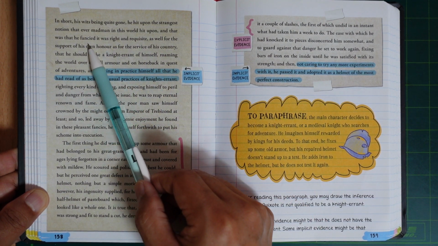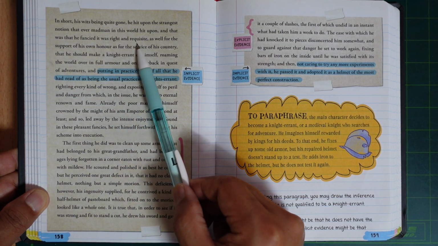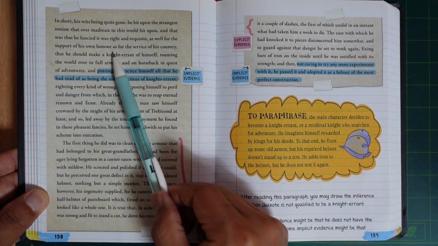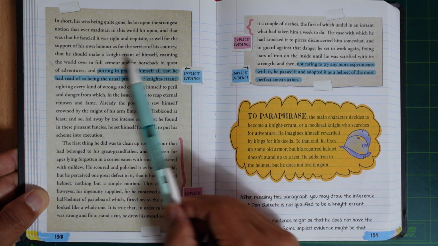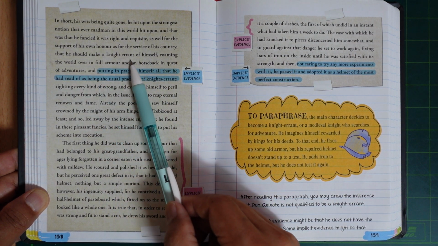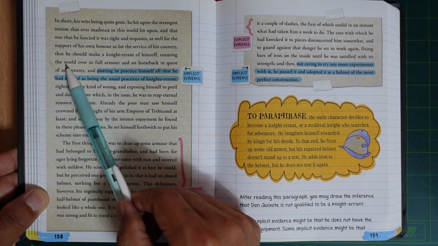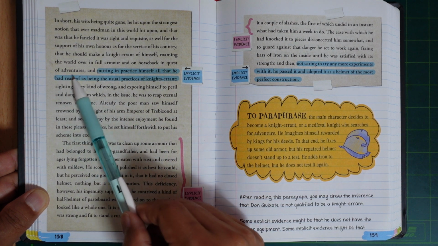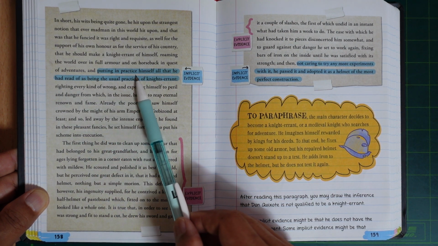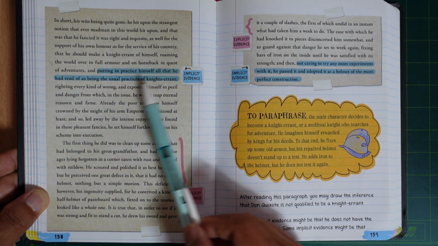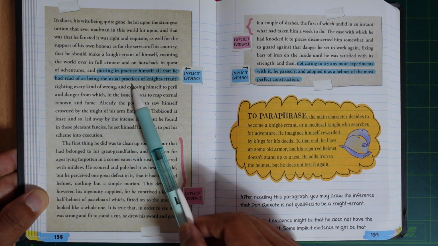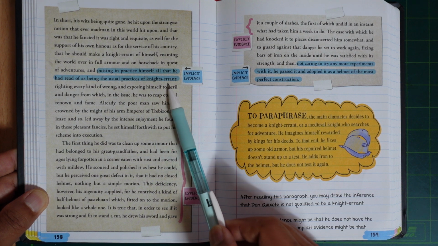And that was that he fancied it was right and requisite, as well for the support of his own honor as for the service of his country, that he should make a knight-errant of himself, roaming the world over in full armor and on horseback in quest of adventures, and putting in practice himself all that he had read of as being the usual practice of knights-errant."